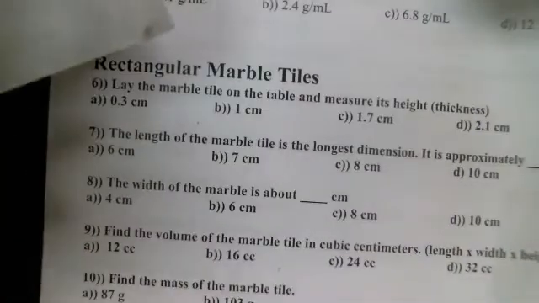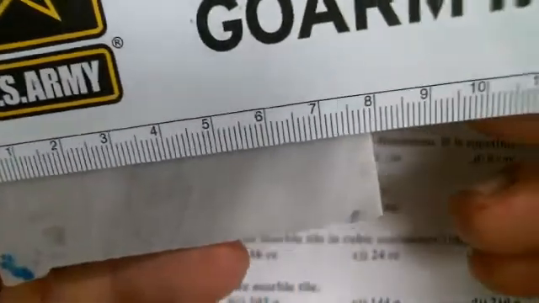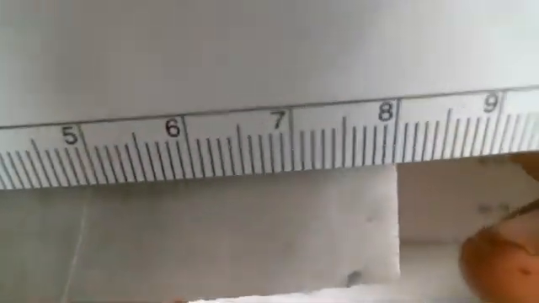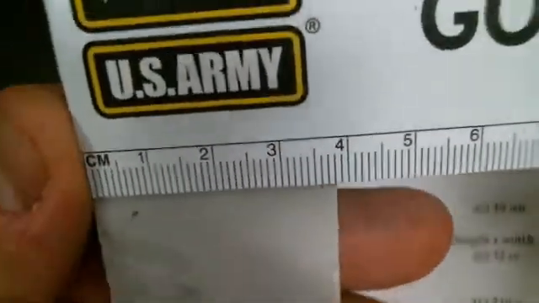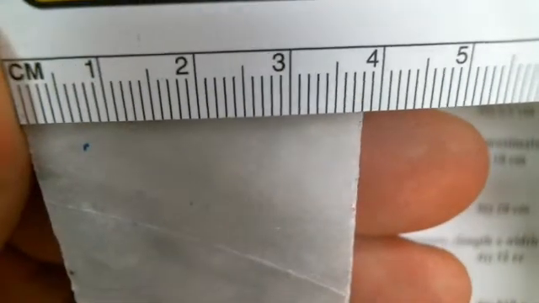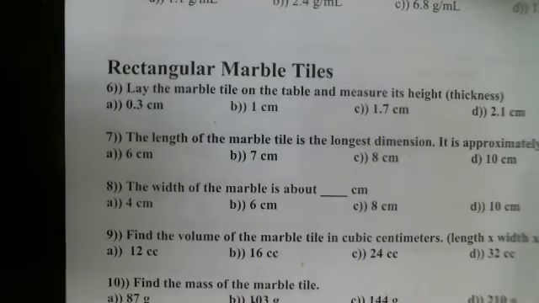The length, the longest dimension here. And the width. Multiply those together to get the volume.